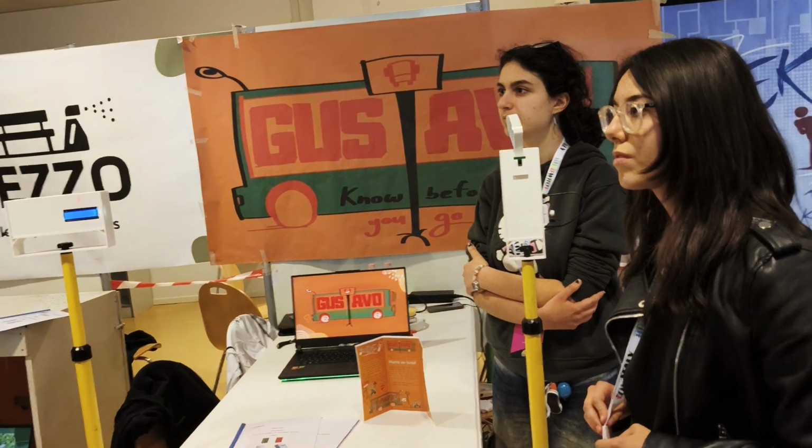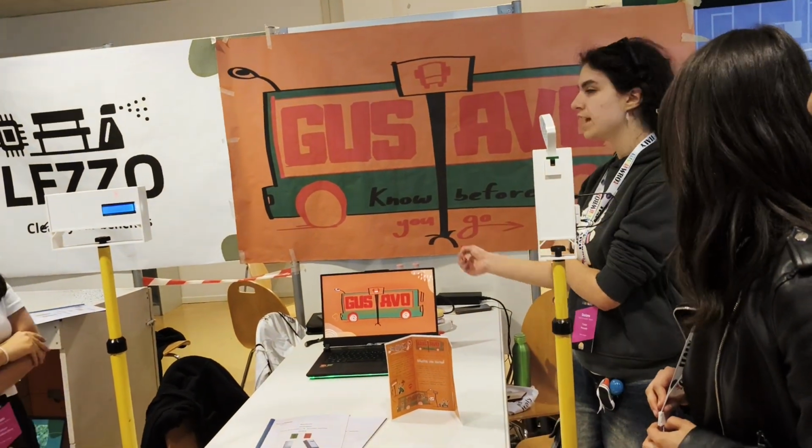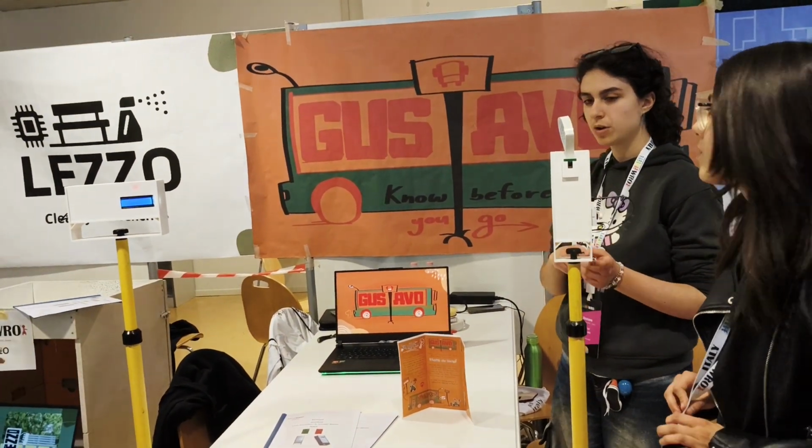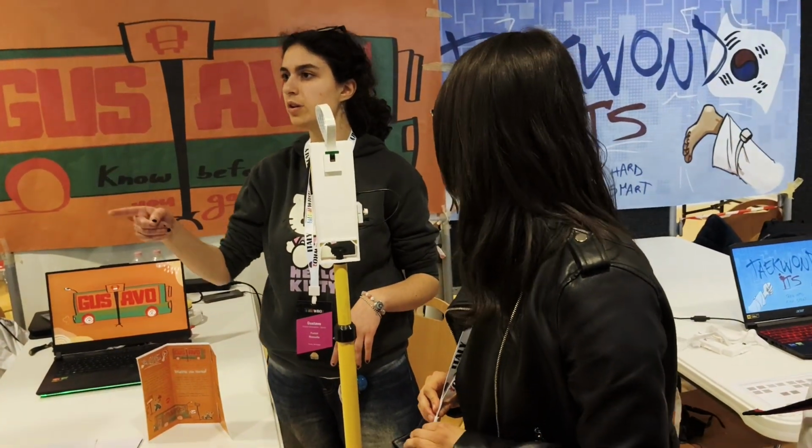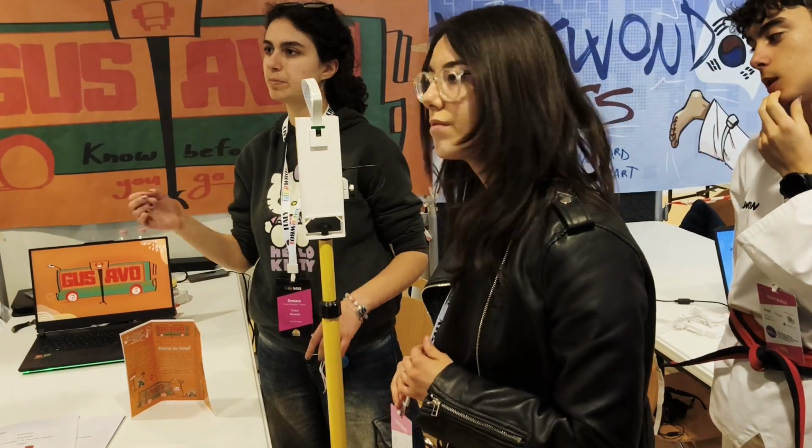And the communication is Wi-Fi? It is SSH from the Raspberry to the server, and from the server to the Arduino it is HTTP.